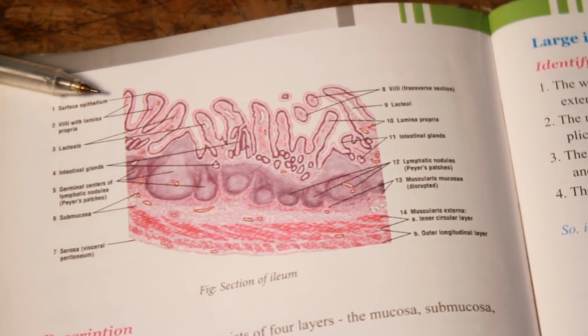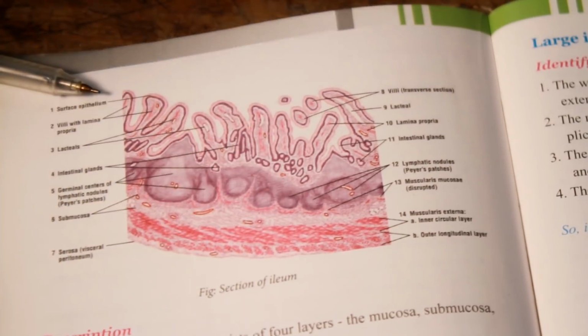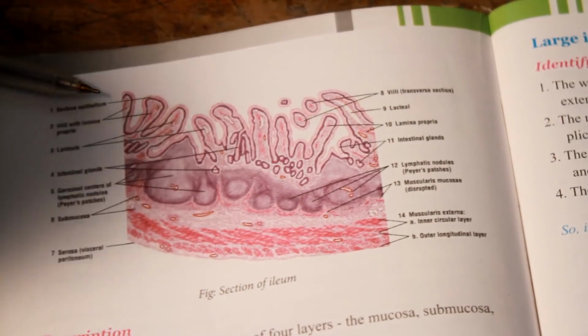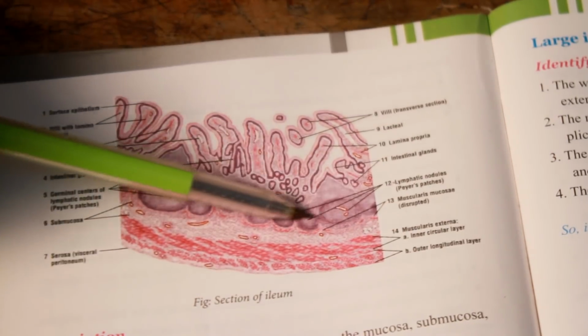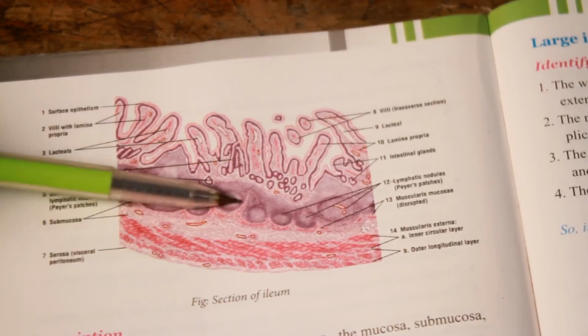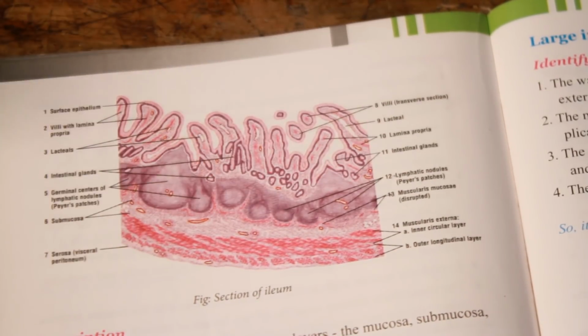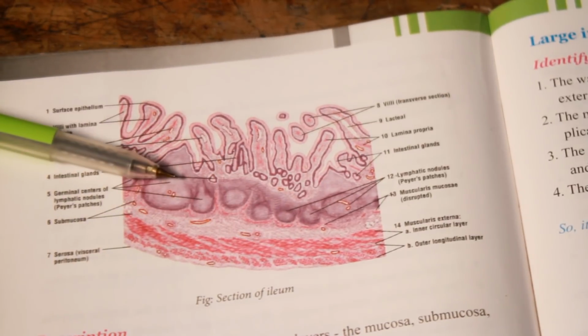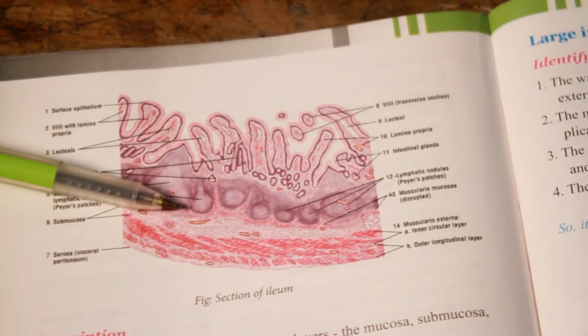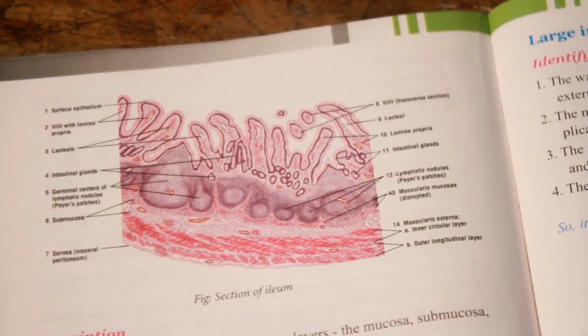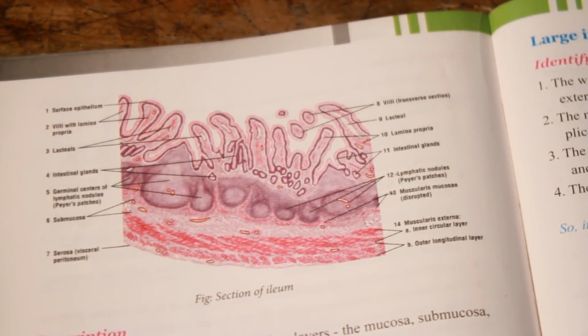Another histological structure is present in ileum but absent in jejunum. This is lymphatic nodules, lymphatic nodules in the submucosal layer. This is known as Peyer's patches. This is numerously present in ileum but absent in jejunum. In jejunum there are only the solitary follicles.